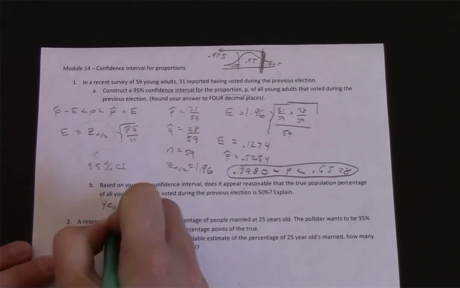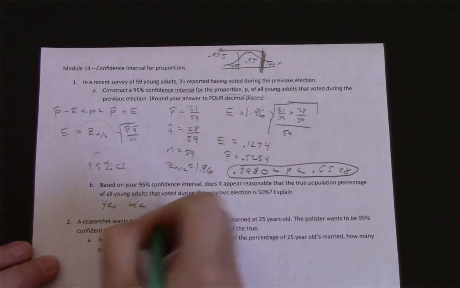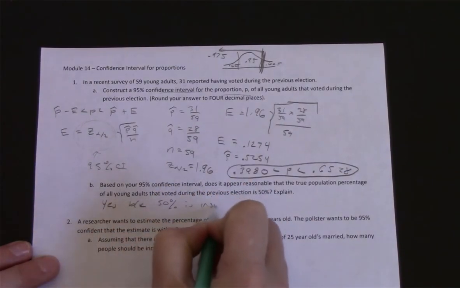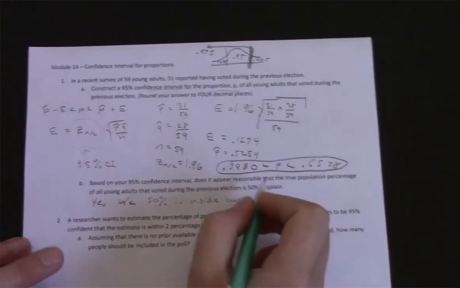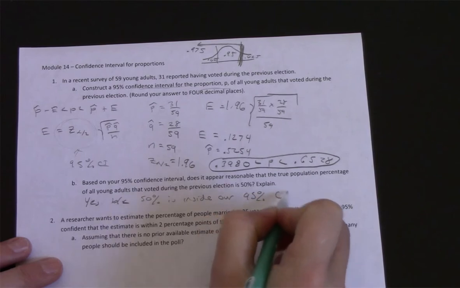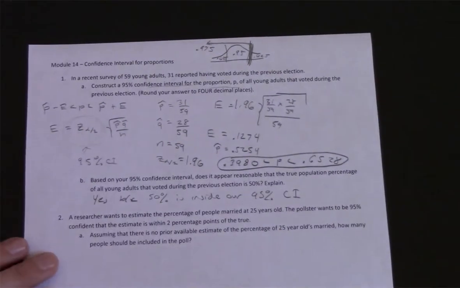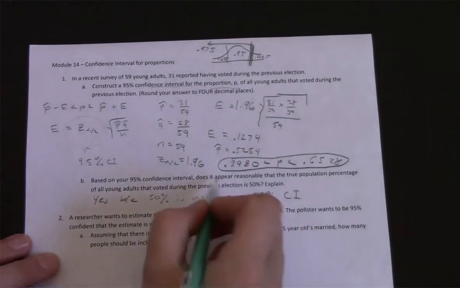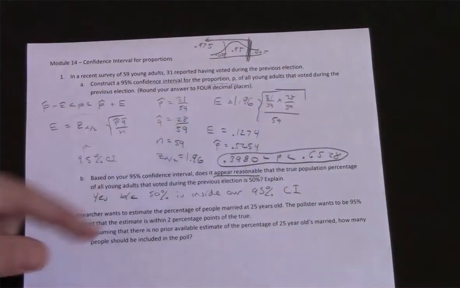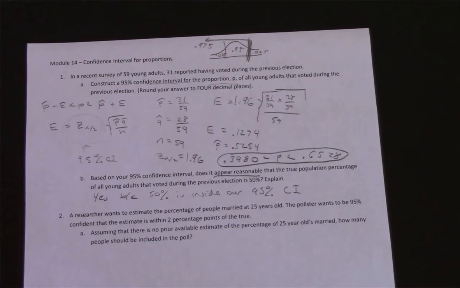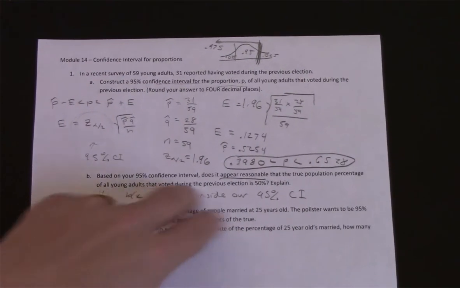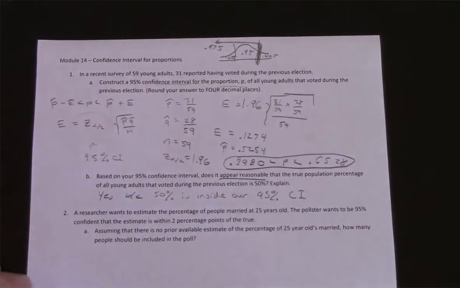So yes, because 50% is inside our 95% confidence interval, it appears reasonable. It could be 50%. It could be any number in this interval. Could it be 75%? Well, we're 95% confident that it's not 75%, because 75% is not in our interval.